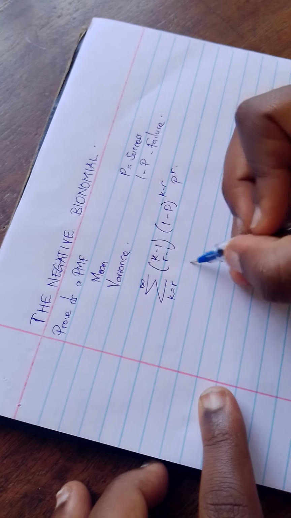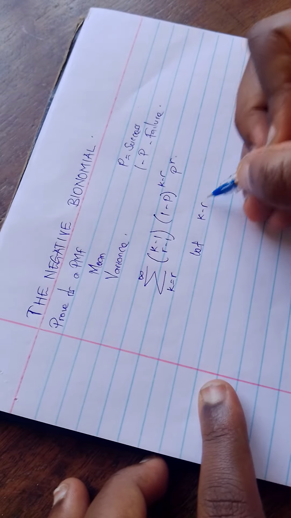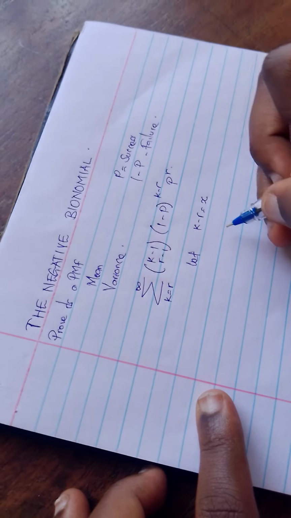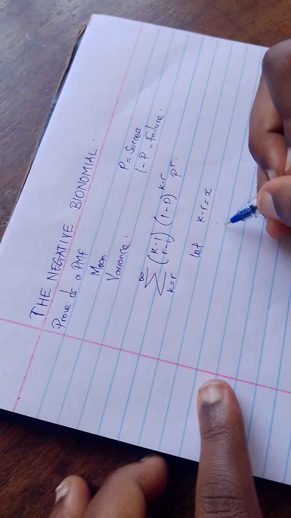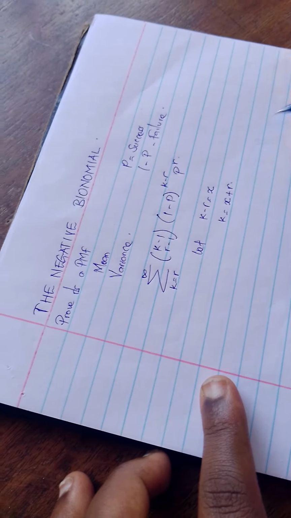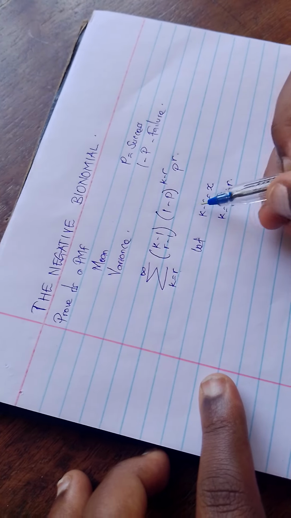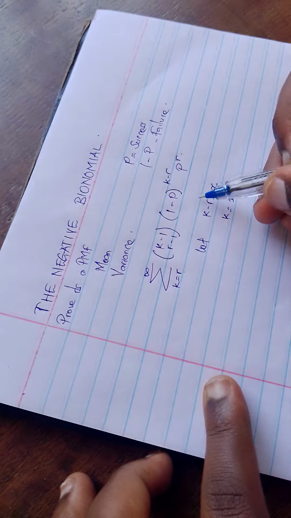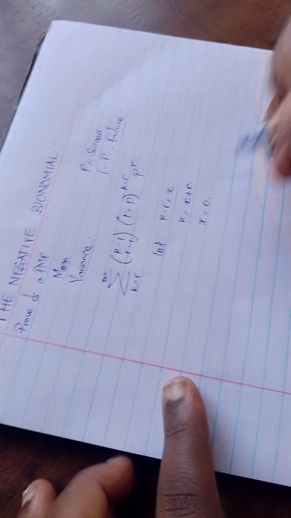So here we let k minus r be equal to x. It means our k is equal to x plus r. But here we know that k is equal to r. So if the value is the same and you subtract a value from a value which is the same, you get 0. It means our x is equal to 0.